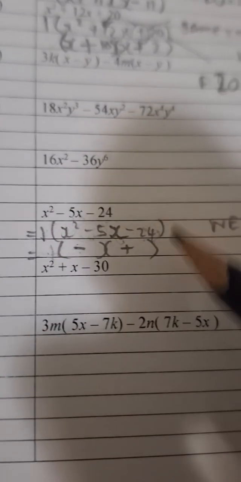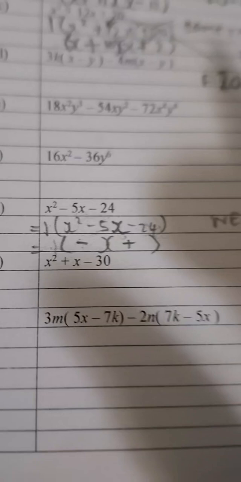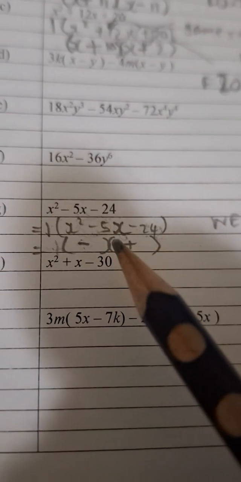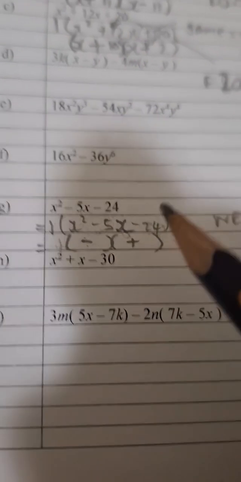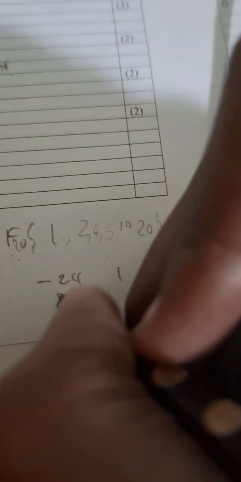So 24 has many factors. We have 24 and 1. But if we make the biggest factor negative, which is negative 24, adding these two doesn't give you negative 5. We have 8 and 3. We have 6 and 4. All right. We have 12 and 2.